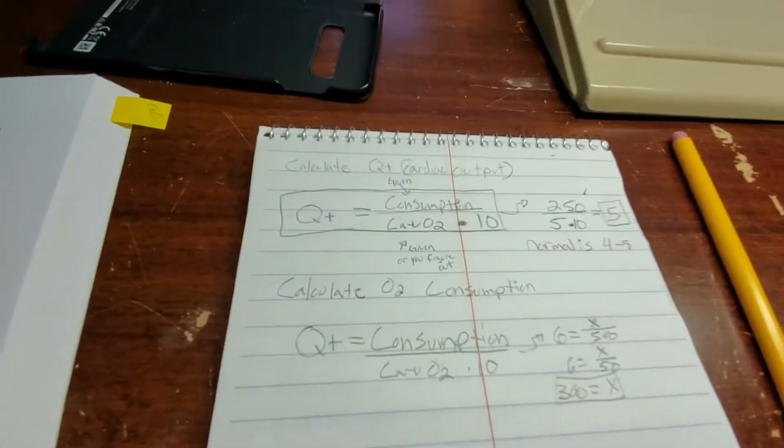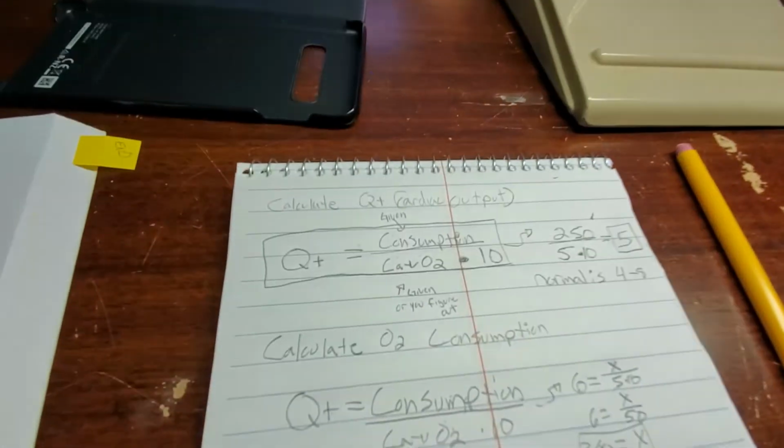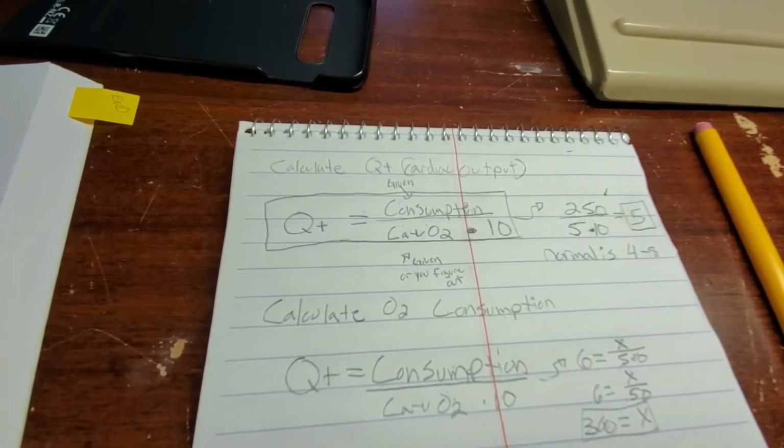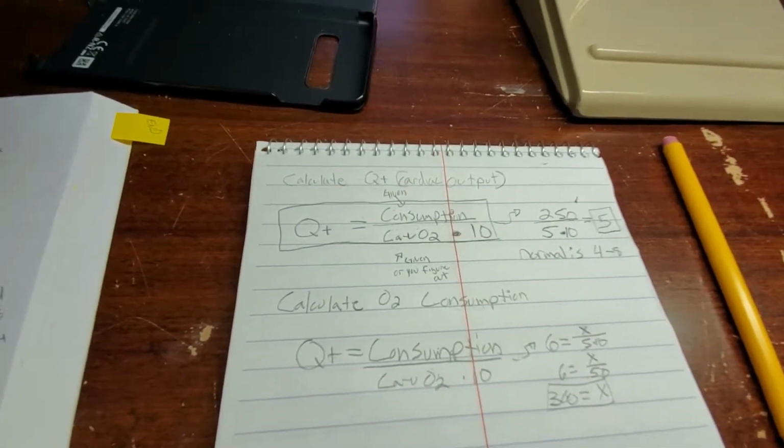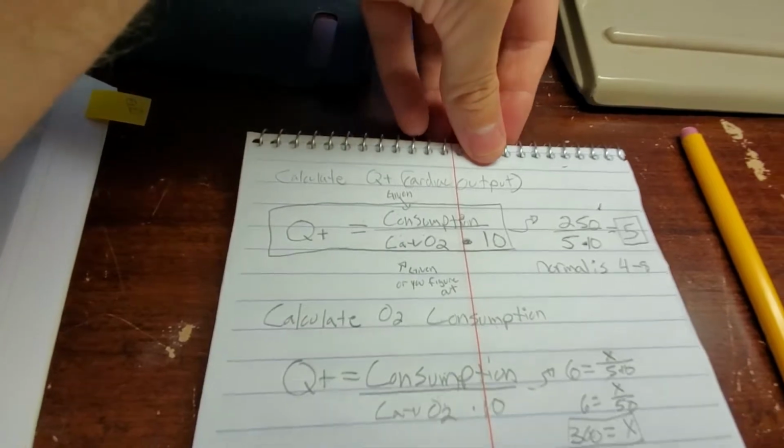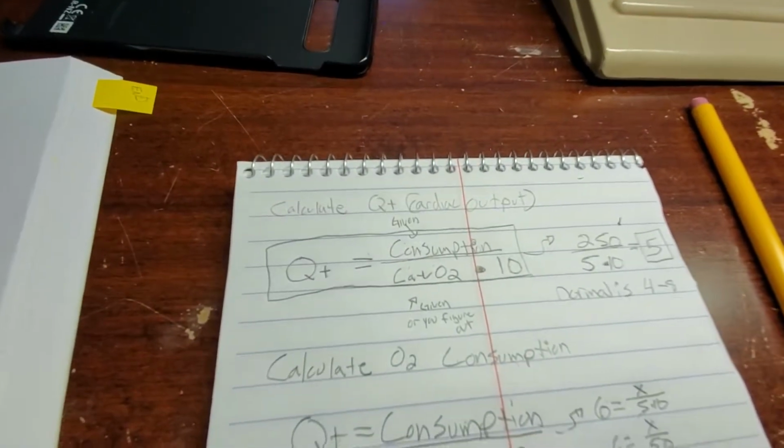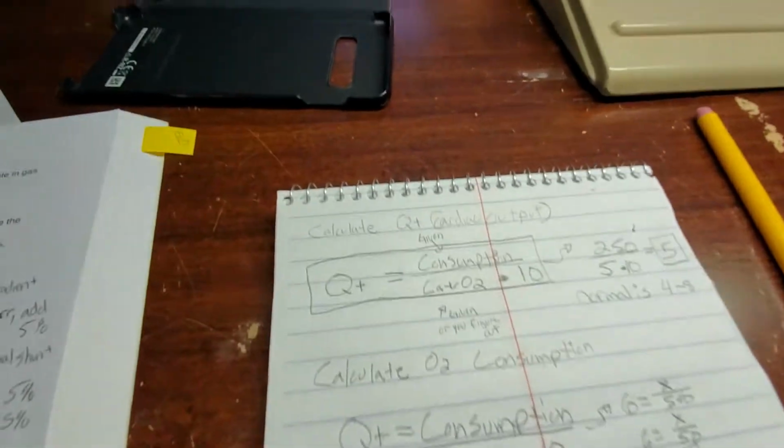So this video is going to be about cardiac output and O2 consumption. And you can actually use the same equation for both. This is all you really need to know. And it's actually really easy if you look at it.